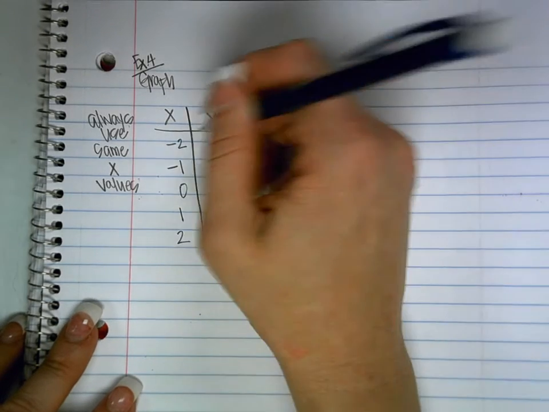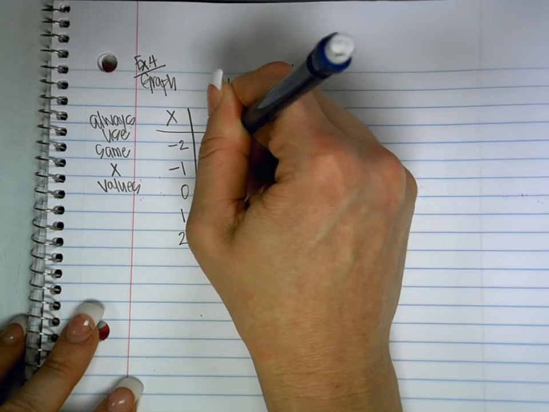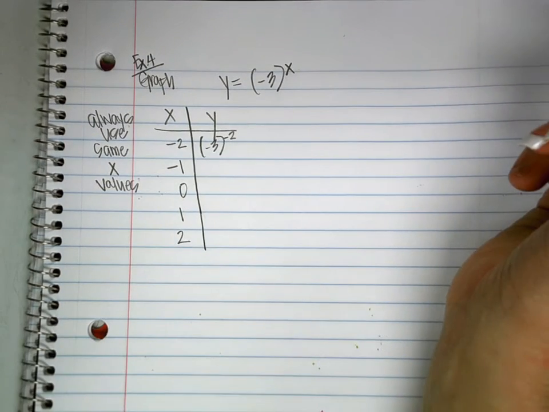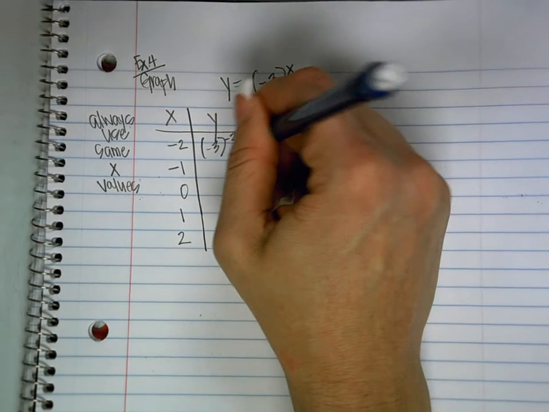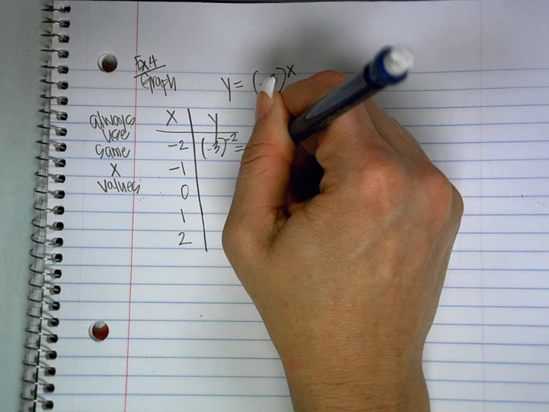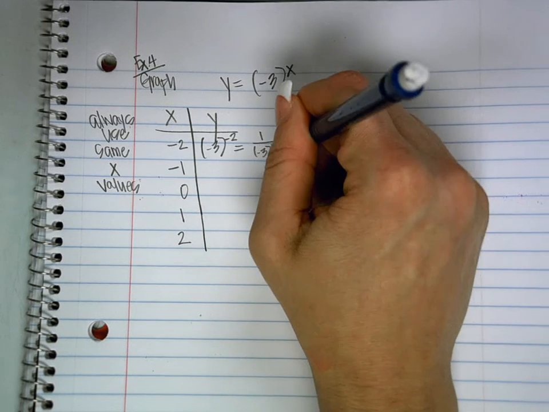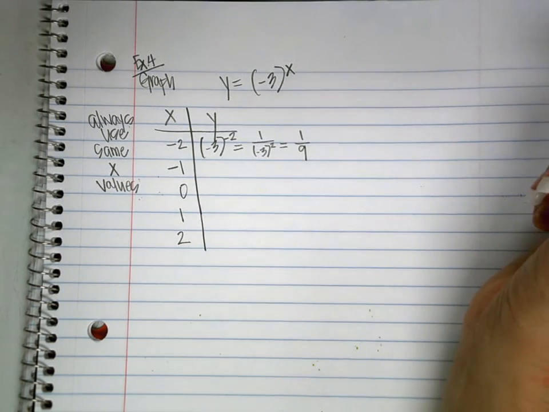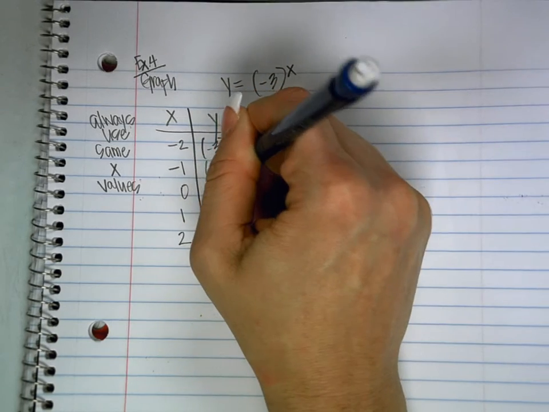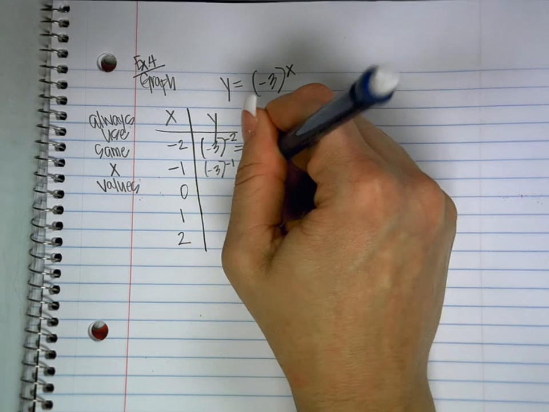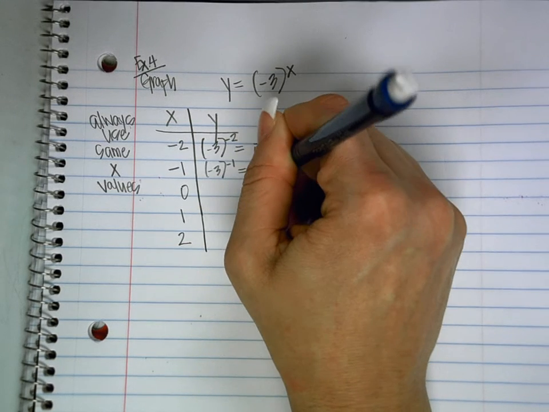If I plug this in, what would be -3 to the -2 power? That would give you 1 over -3 squared, which is 1 over 9. What if I plug in -1? That would be 1 over -3 to the first power.